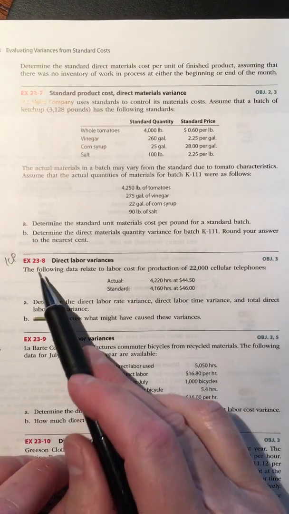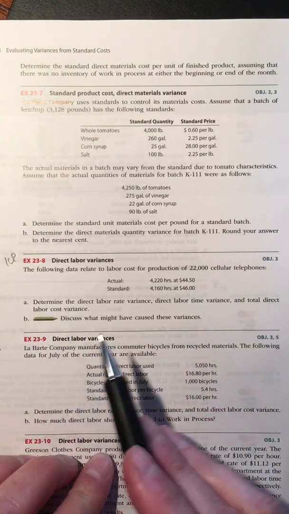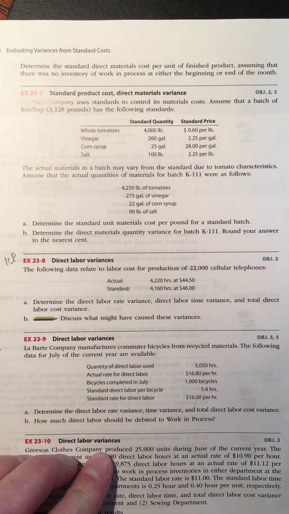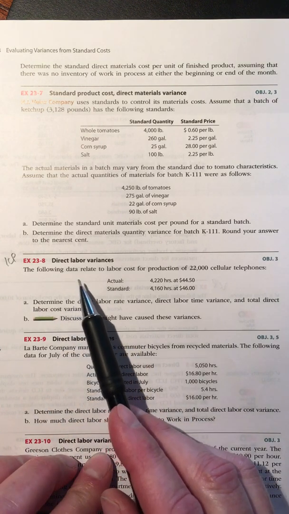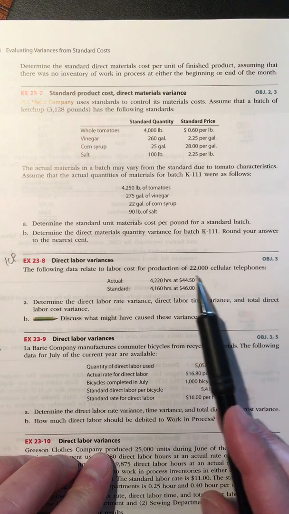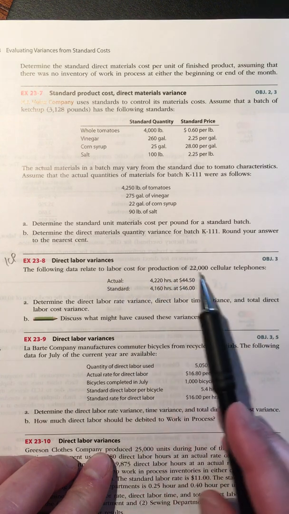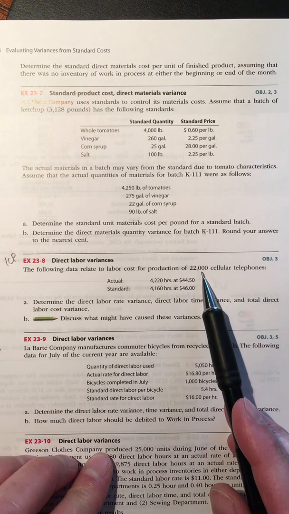Okay, let's take a look at exercise 23-8. I think you'll see the similarities between this problem and the last one I did. This deals with a company that makes cell phones. They have labor cost information for the production of 22,000 cell phones.